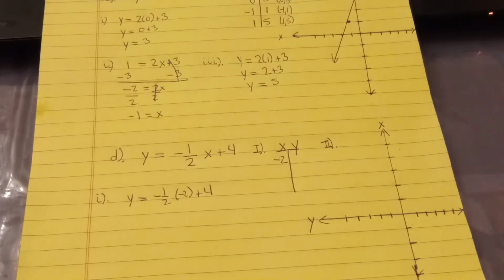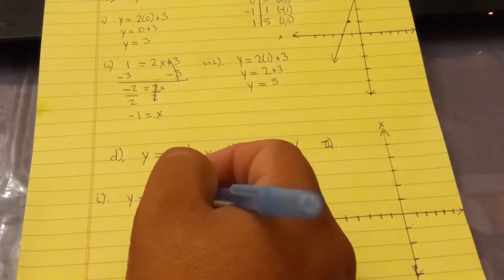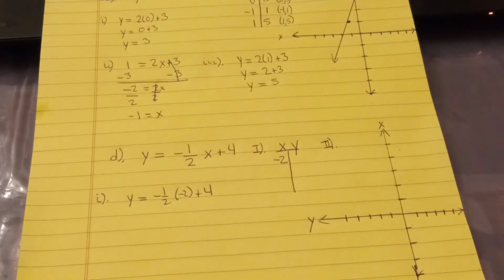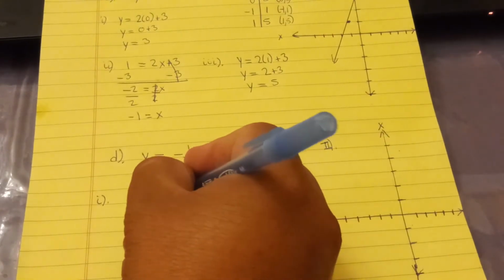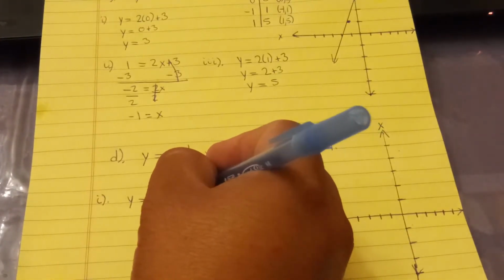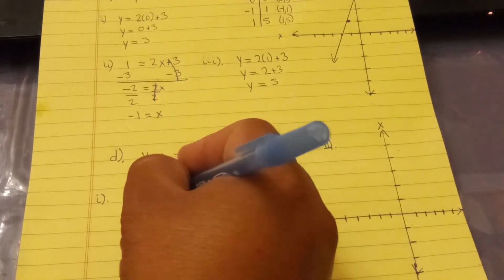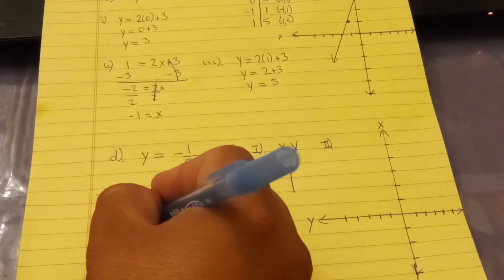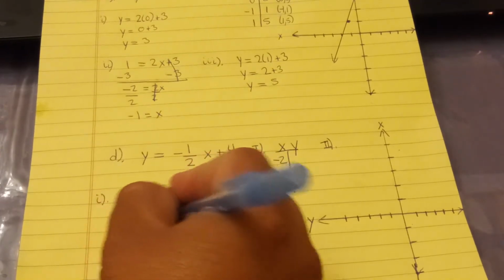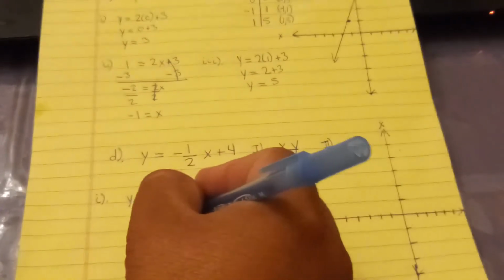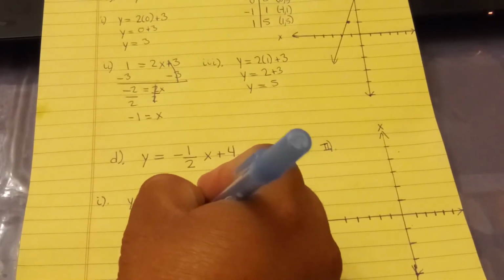The idea here is that we want to eliminate that denominator, because keep in mind, when you're graphing, fractions don't work very well with these things. So we're going to cancel out the 2. 2 goes in there once, but remember it's still negative. So -1 times -1 is +1. And you bring down the +4.